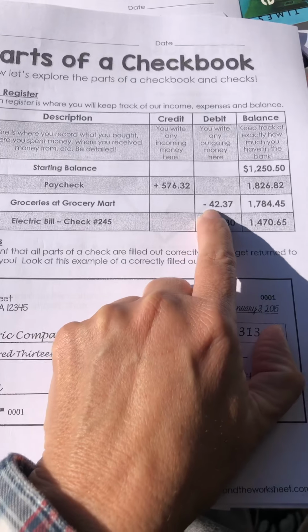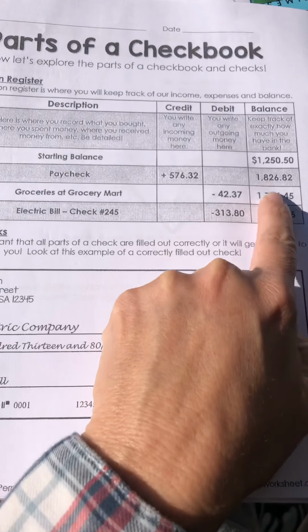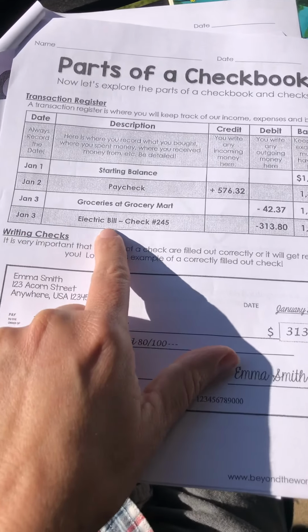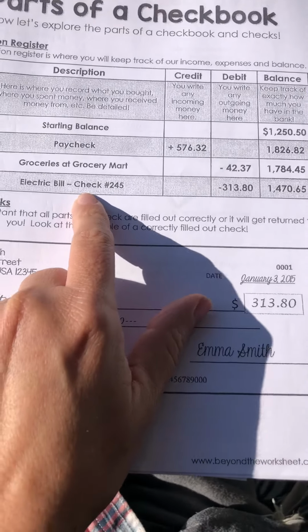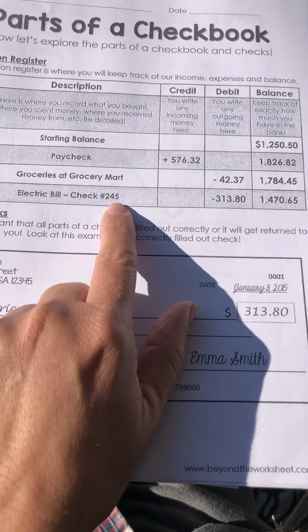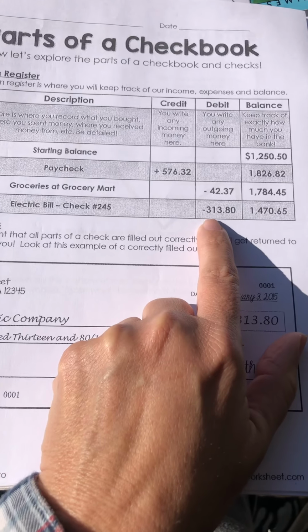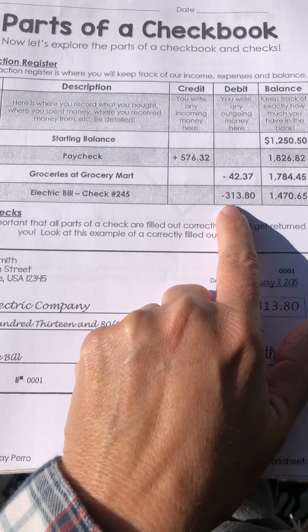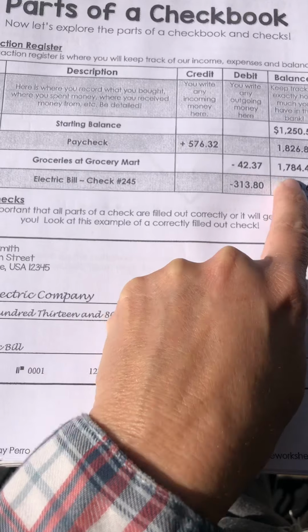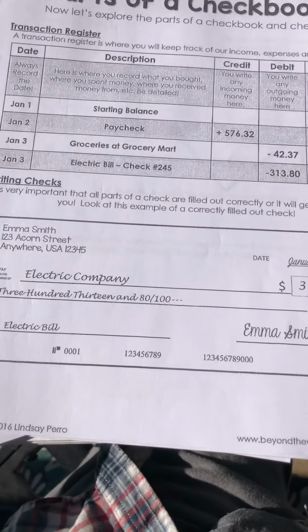So they subtract it from their balance, and this is their new balance. Then on January 3rd, they paid the electric bill, and they wrote down the check number that they wrote the check on, and it was for $313.80. So it's something they spent. It goes in the debit column. They subtract it from this to get the new balance.